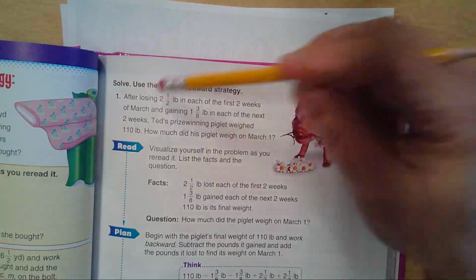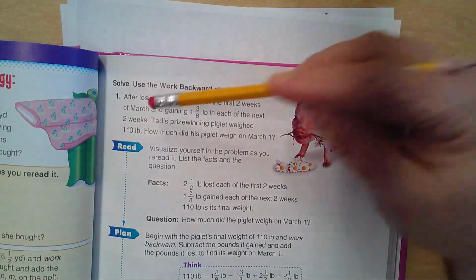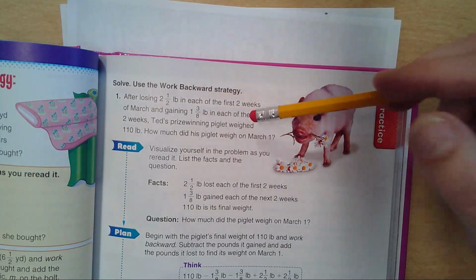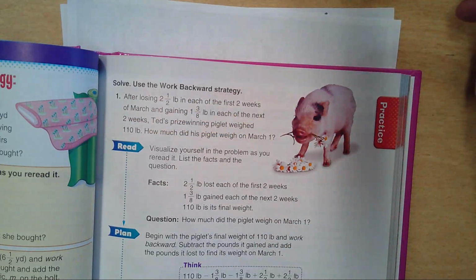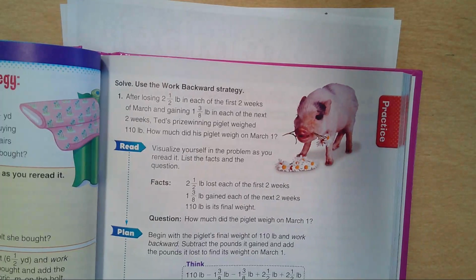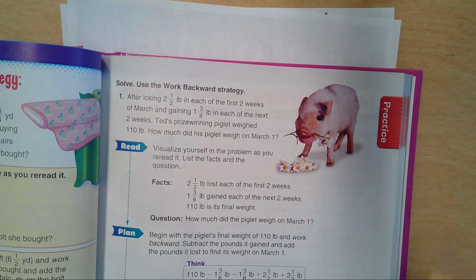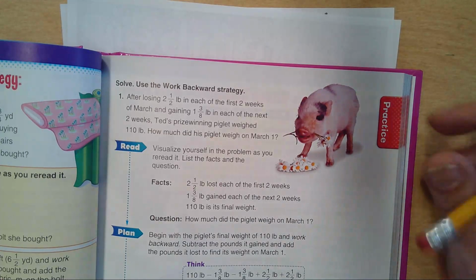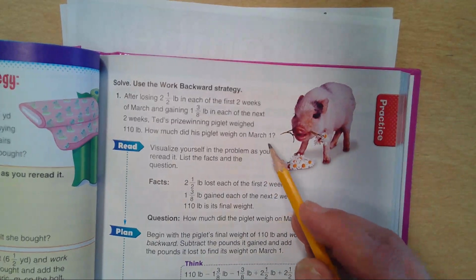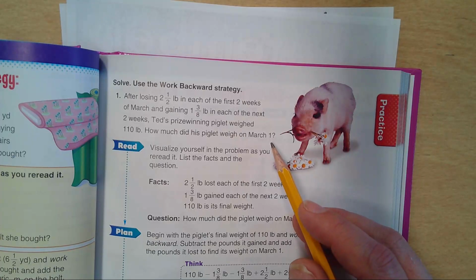So let's look at number 1. All right. It says, after losing 2.5 pounds in each of the first 2 weeks of March and gaining 1 3/8 pounds in each of the next 2 weeks, Ted's prize-winning piglet weighed 110 pounds. How much did the piglet weigh on March 1st? They walk through it a little bit here, so we'll save our writing for number 2, but let's think it through. What are they asking me? They want to know how much the pig weighed at the start of the month.